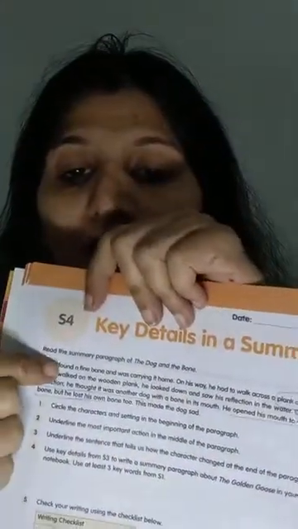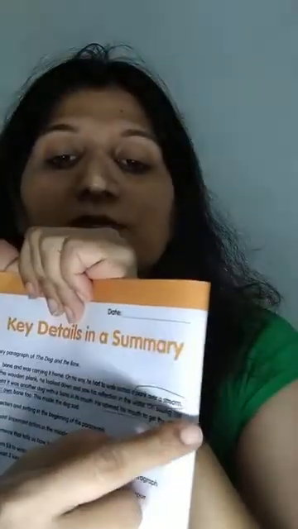Now, the last one, S4, key details in a summary. Read the summary paragraph of The Dog and the Bone. It is a similar kind of story with a similar type of message, where the paragraph is given and some question points are given. I am reading this question: circle the character and setting in the beginning of the paragraph. So I have circled dog and I have circled over here, plank over a stream. These are the character and the setting in the beginning of the paragraph.